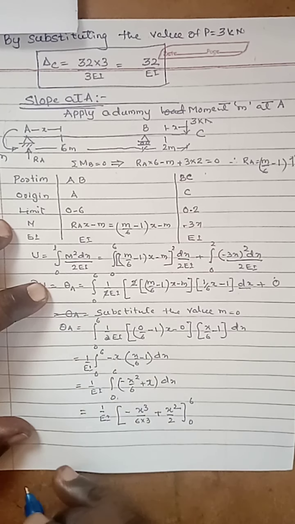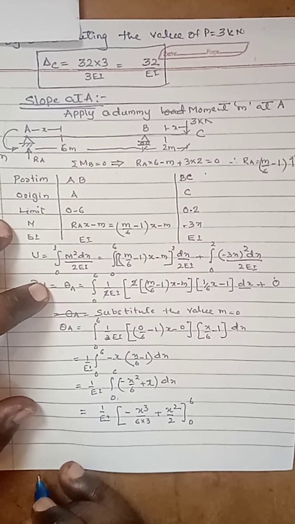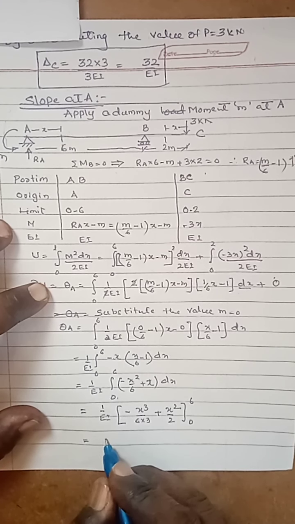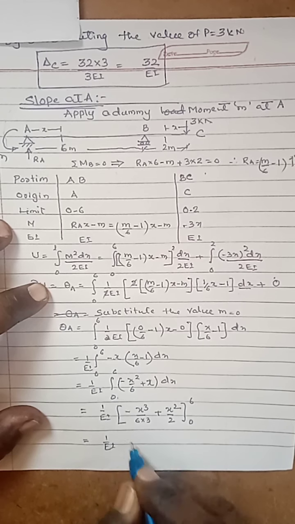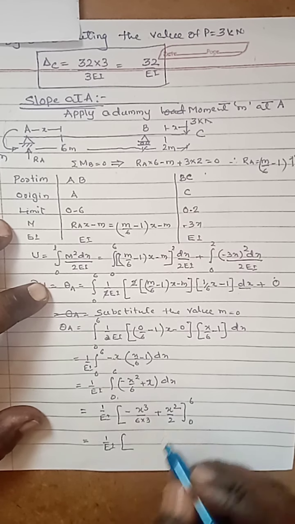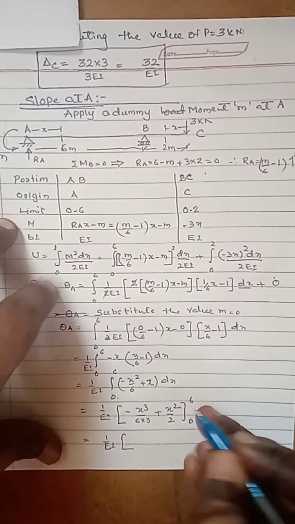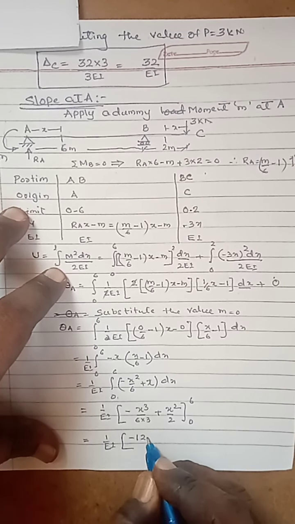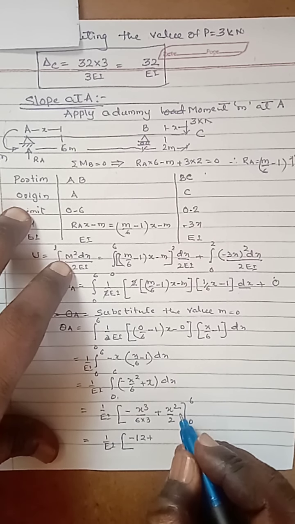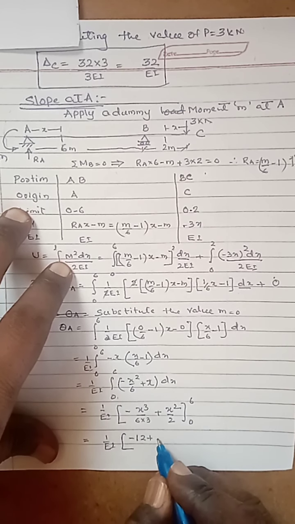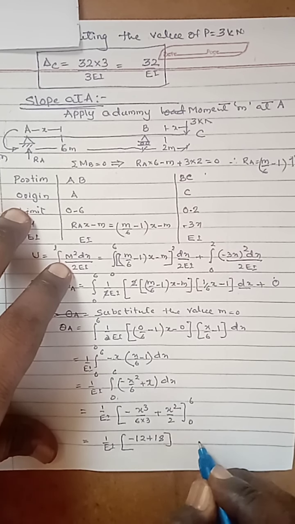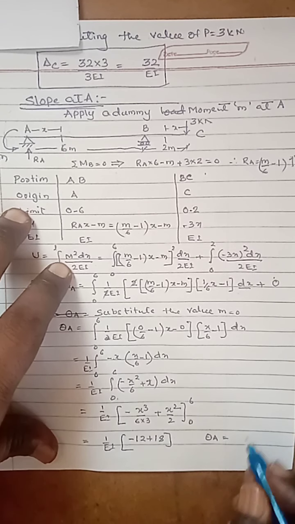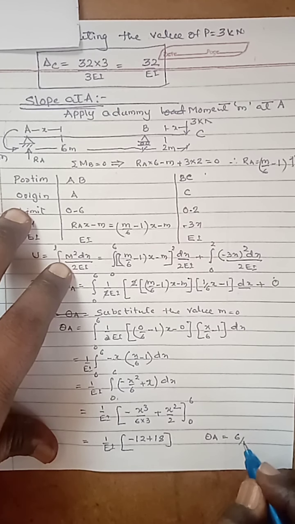Substituting the limits, 1 over EI, 6 to the power of 3 is 216, divided by 18 is 12, so minus 12 plus 6 square, 36 by 2, that is 18. Then theta A equals 18 minus 12, that is 6 over EI.